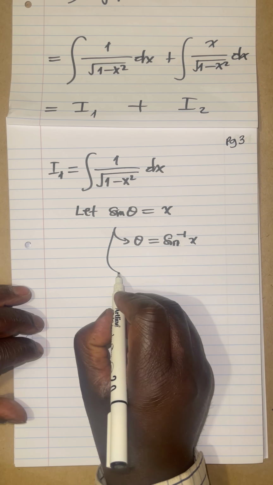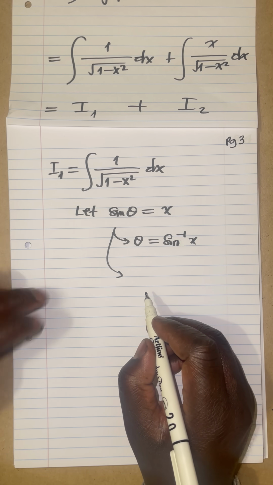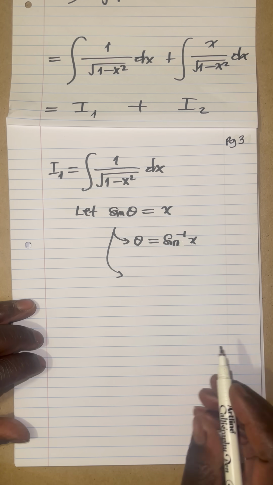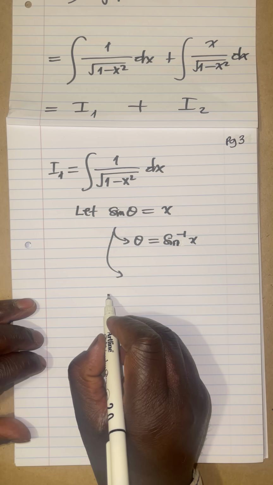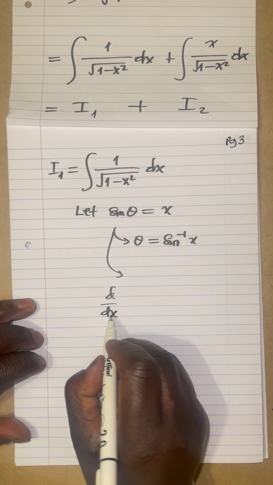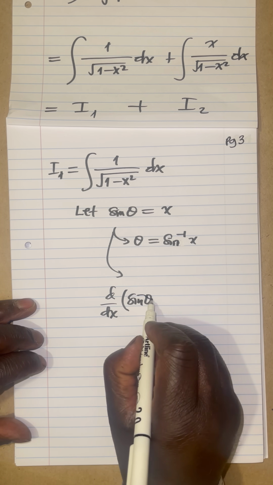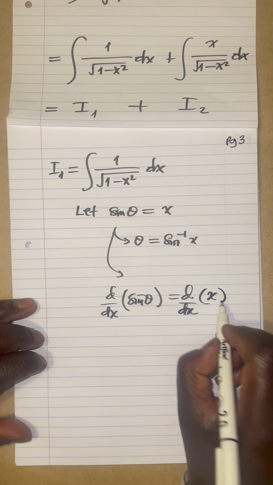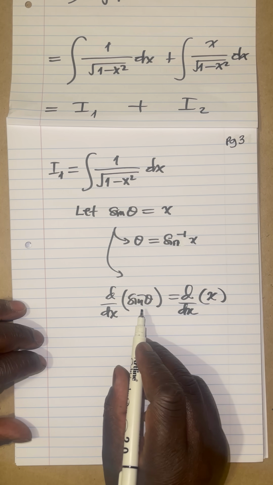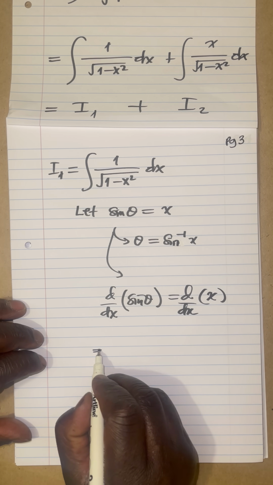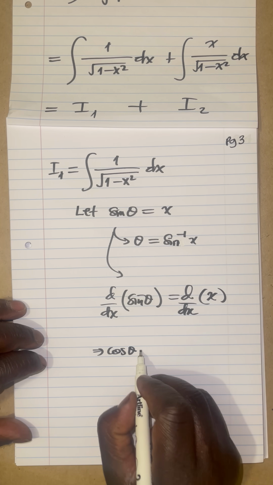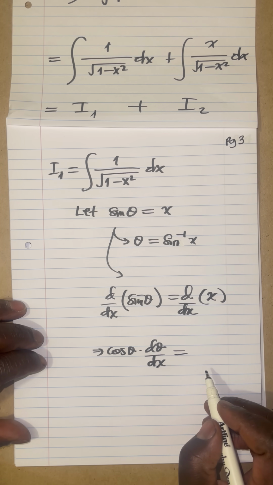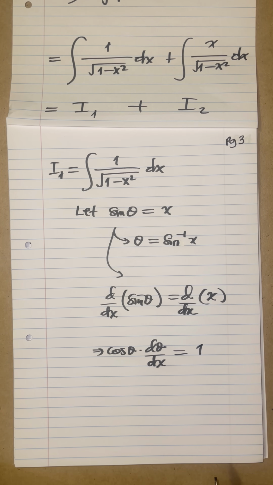The second equation that comes from there would be, we're going to differentiate the left-hand side and the right-hand side implicitly with respect to x. So differentiating this, basically I'm saying d/dx of sine theta must be equal to d/dx of x. Now here we're going to use the chain rule: differentiate sine first, we get cosine of theta, and then we're going to say times d theta/dx. On the right-hand side, the derivative with respect to x of x is 1. You agree with me there?